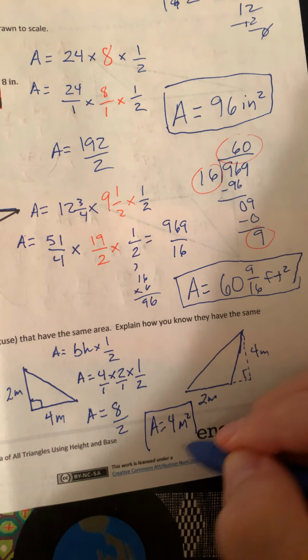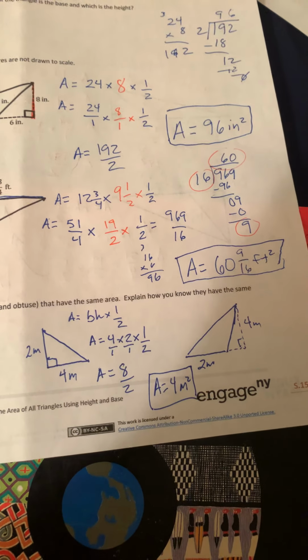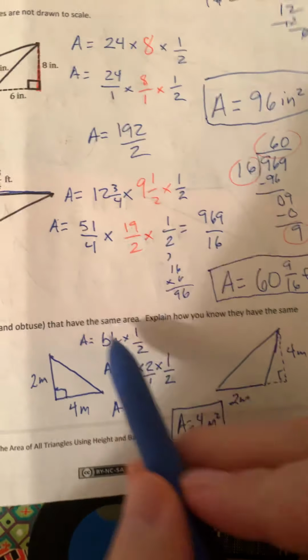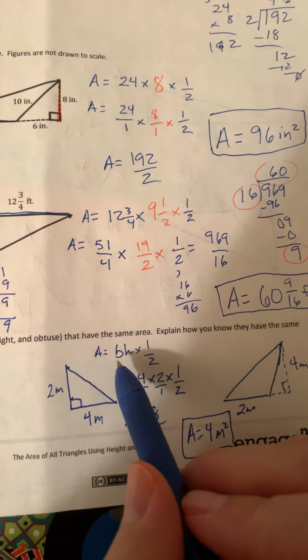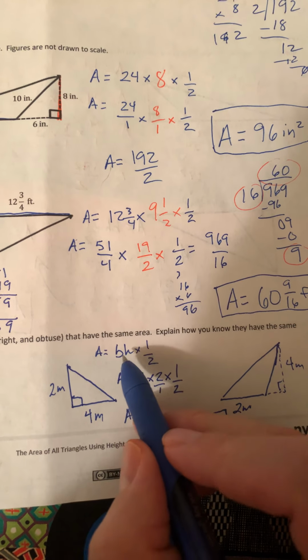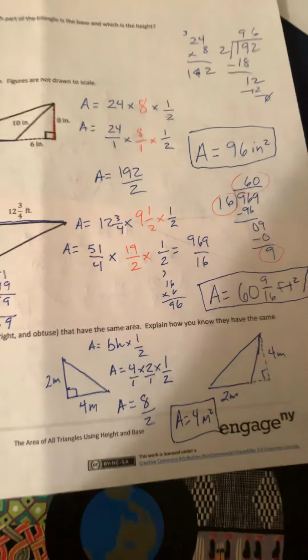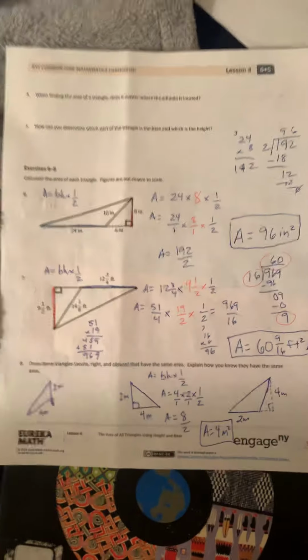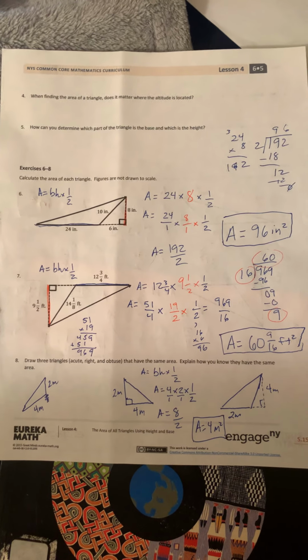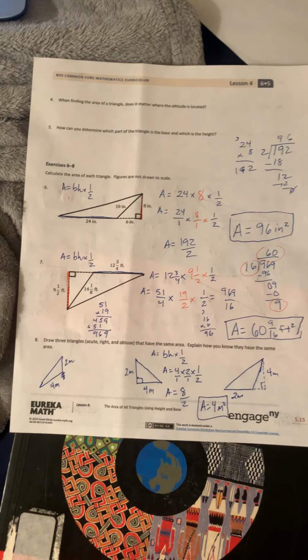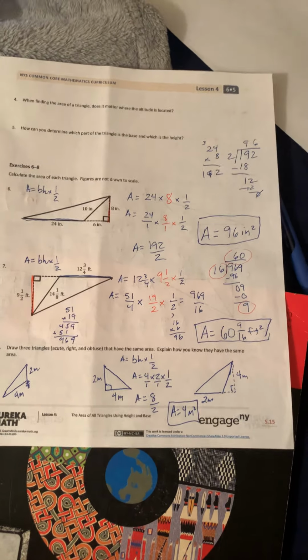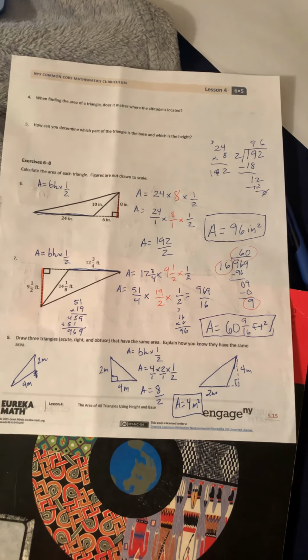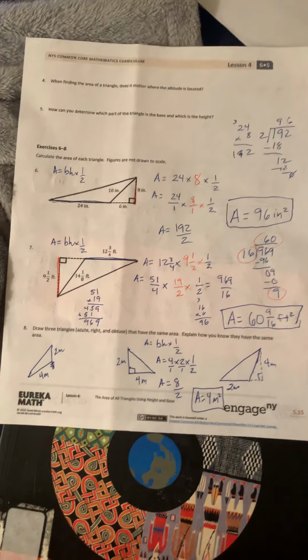All right, and there it is. Your explanation is right here. Because you're gonna multiply your base times your height and multiply that times 1/2. All right, that's your lesson for today, you guys. If you have any questions, let me know. Shoot me a message through Class Dojo, or through my email. Let me know if you have any questions.